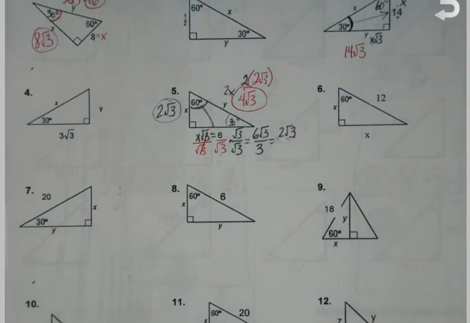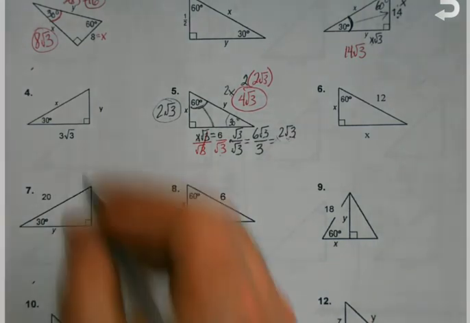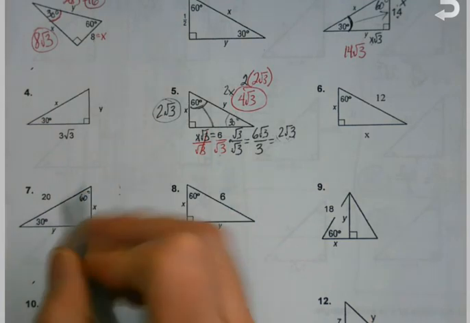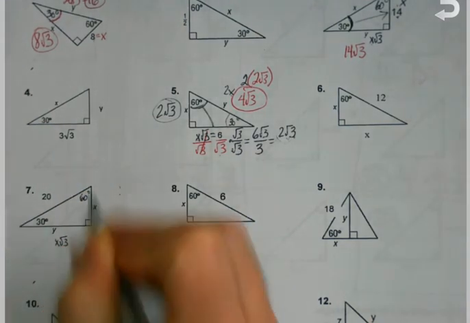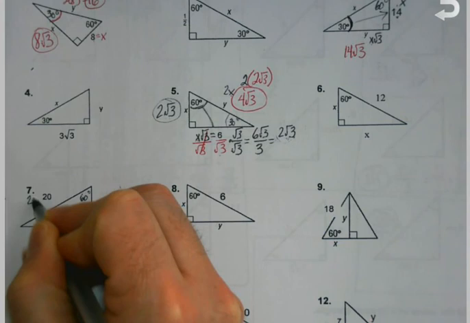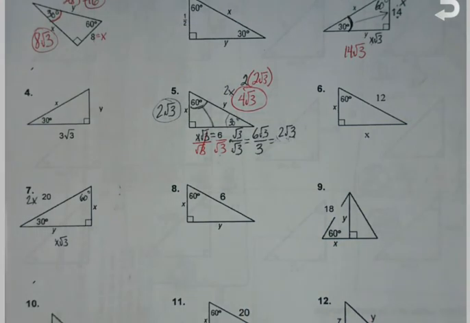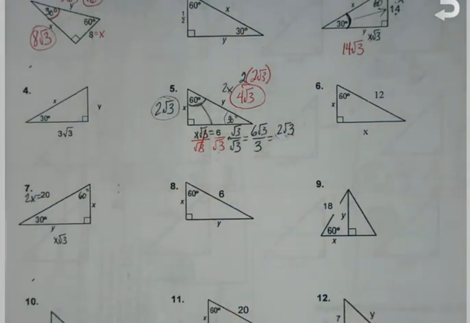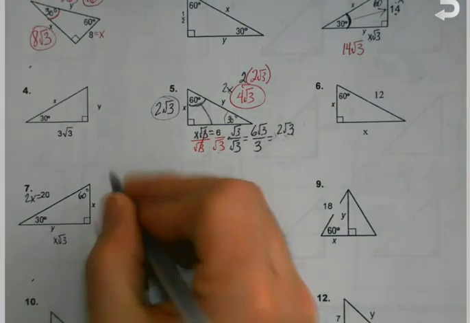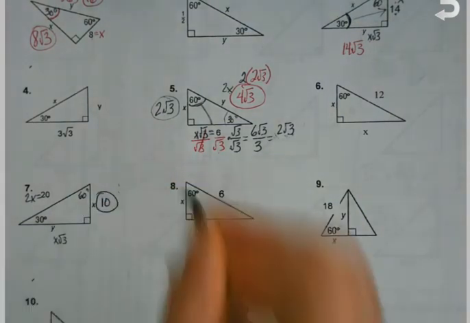7, ooh, which side do I have on 7? The hypotenuse. So I go back and I'm like, okay, I'm going to mark my sides here again. That's just x. This is x square root of 3. This is 2x. Okay, so if 2x equals 20, what's x equal? 10. So I know what my short side equals.